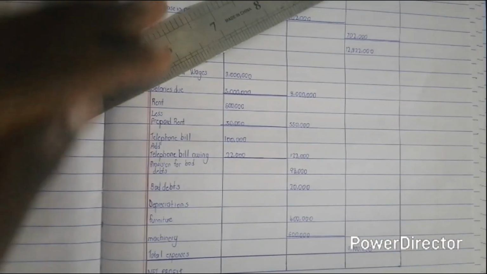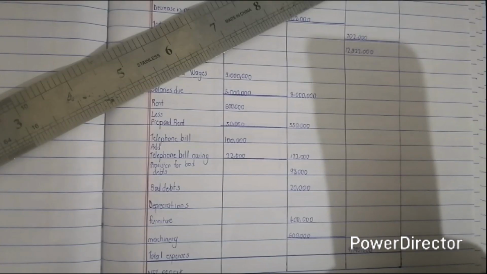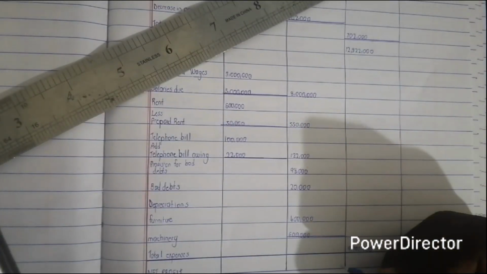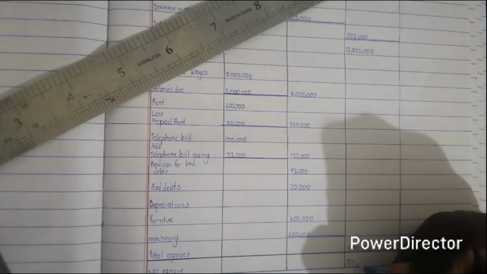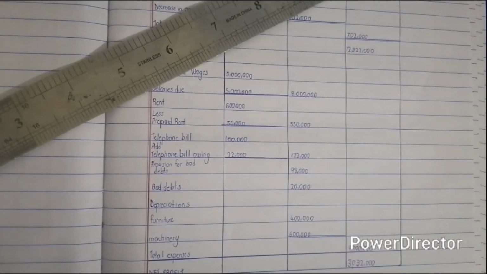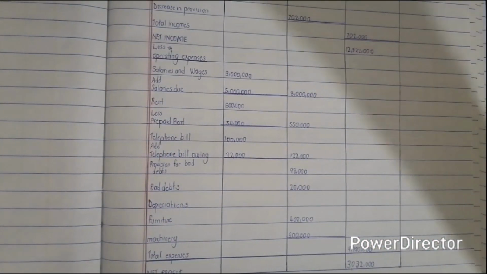So the total of the operating expenses is 9,790,000. To get the net profit, we subtract 12,822,000 minus 9,790,000. This should give us our net profit of 3,032,000. So that is how you work with year-end adjustments when it comes to income statements.